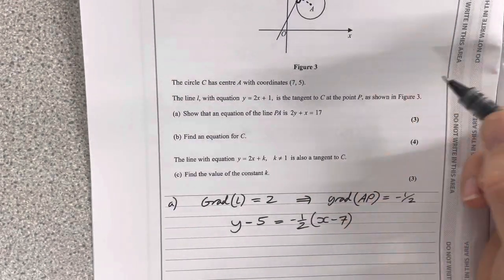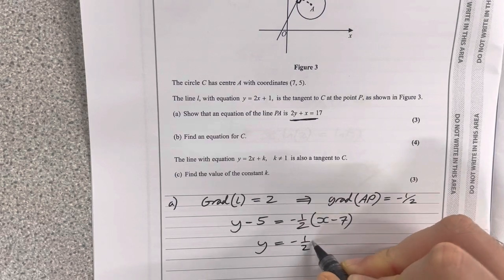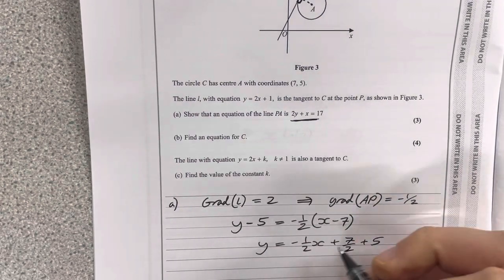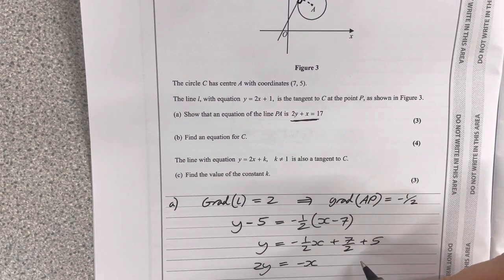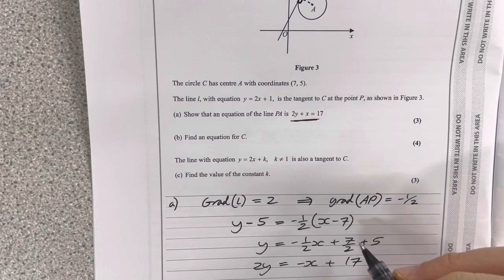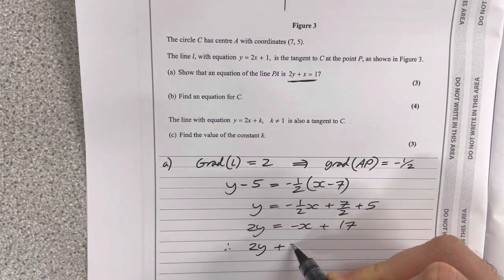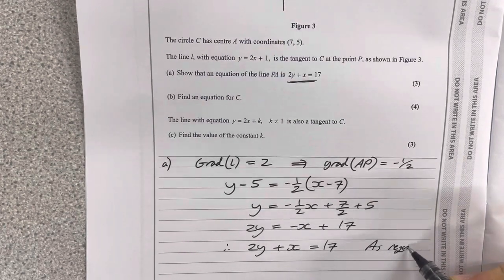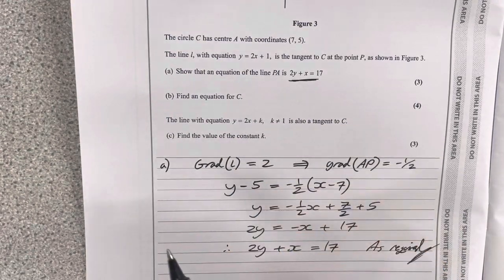Just be careful because it is a show that question, so the answer is in the question. So we get y equals minus a half x plus 7 halves plus 5. Times it by 2, so 2y equals minus x plus 17, and then we can just add x to both sides, and therefore 2y plus x equals 17 as required. Job done.